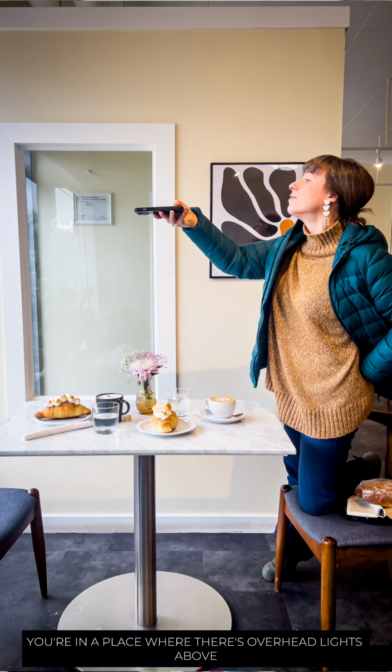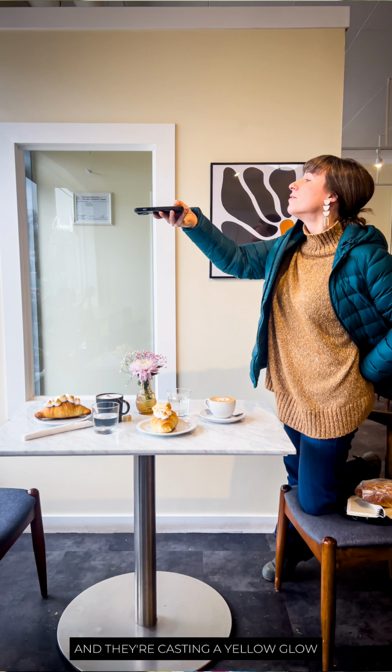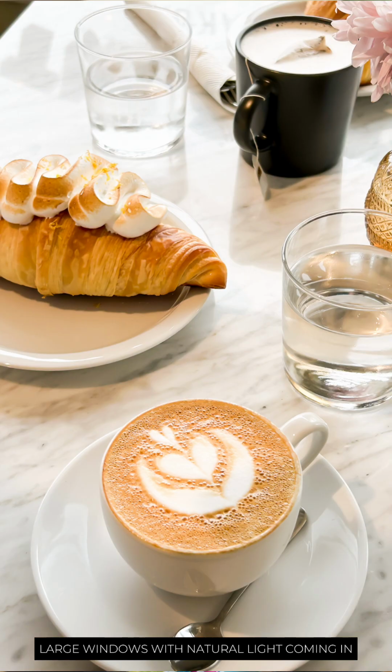Hey, so today I want to talk about how to edit your photos when you're in a mixed lighting situation. So I'm talking about photos like this, where you're in a place where there's overhead lights above and they're casting a yellow glow on your subject, but you also have large windows with natural light coming in. And we know that outdoor light has a blue tint. So as you get window light that's blue mixing in with overhead yellow lights, then you're getting kind of a mixed color look on your subject, which can be kind of tricky to edit.